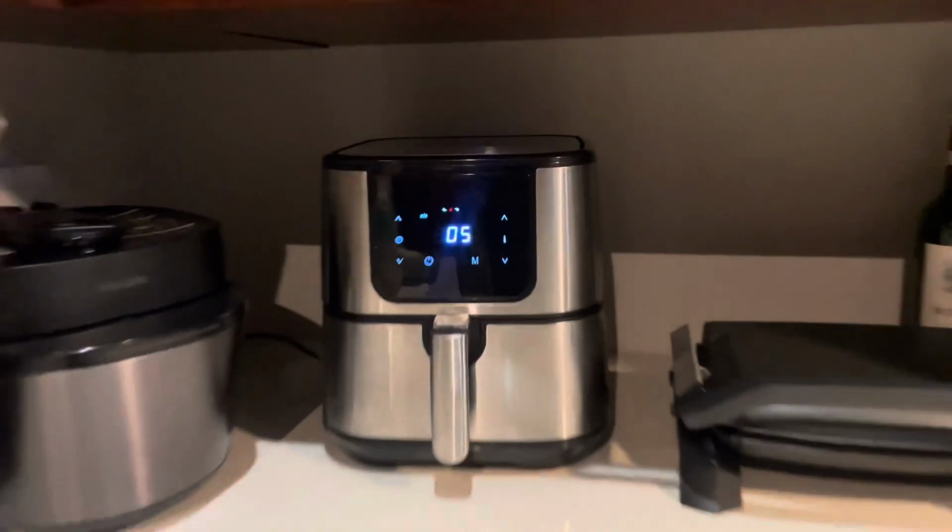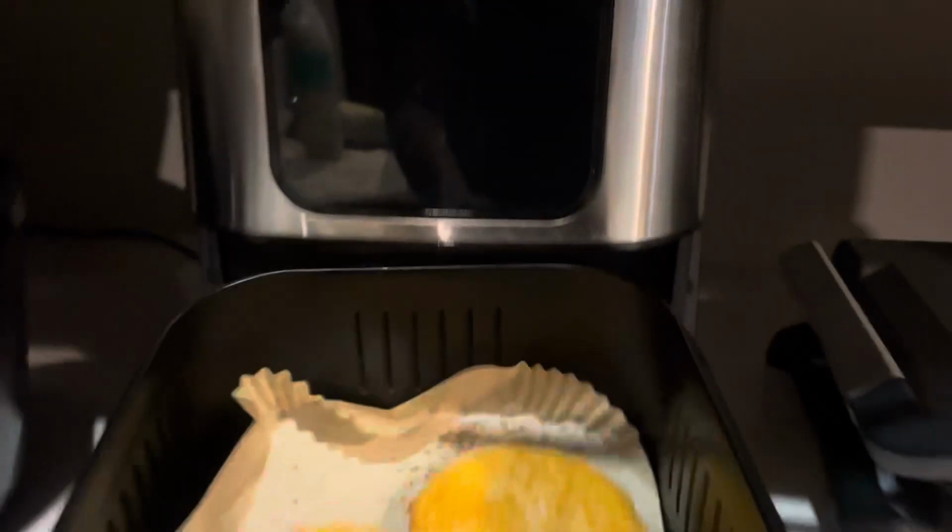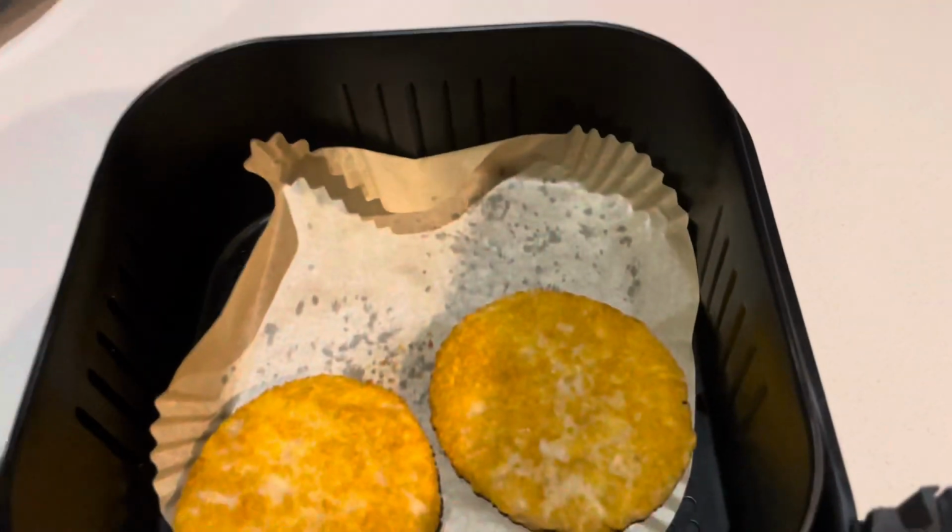But first I need to find a view. Let's find this view and then go. So just put in the next 5 minutes. Did you flip them? So put in the next 5 minutes.